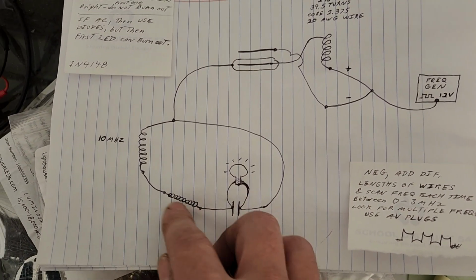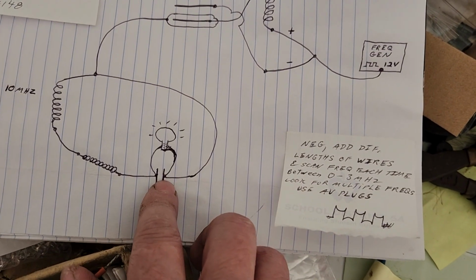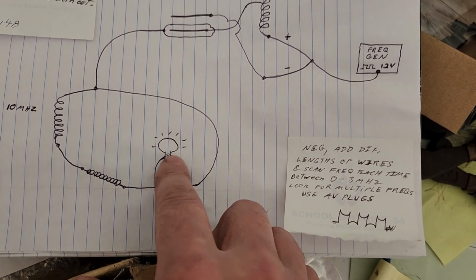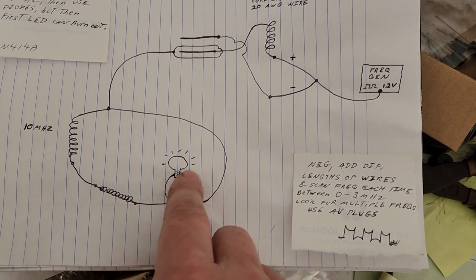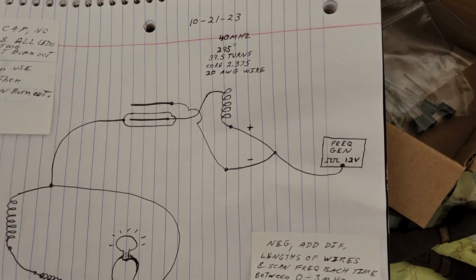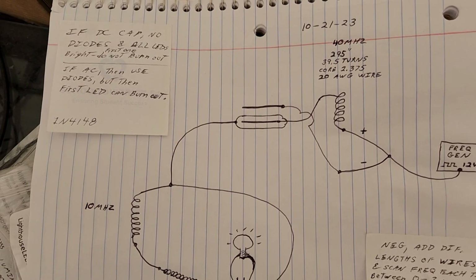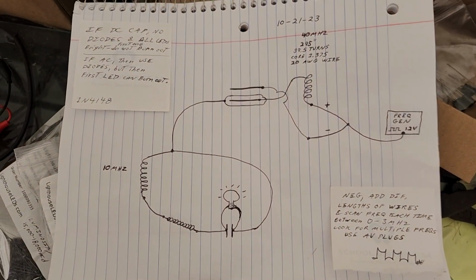This is my 10 jumbo LEDs, those things in my loop. This is the capacitor. These are connections to my light bulb. No, this is not the proper schematic symbol for a light bulb, but at least we all understand that's a light bulb. So I just do it for simplicity's sake of drawing it, and also for easy understanding.